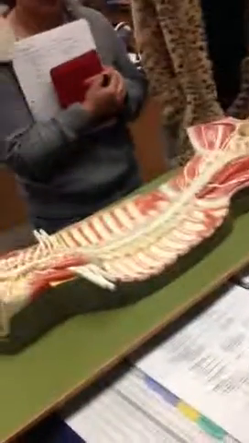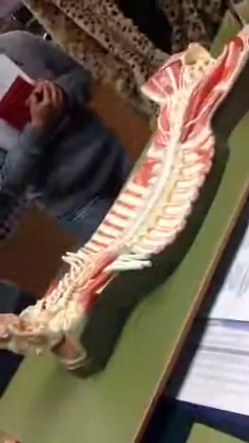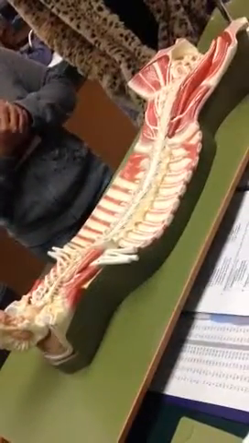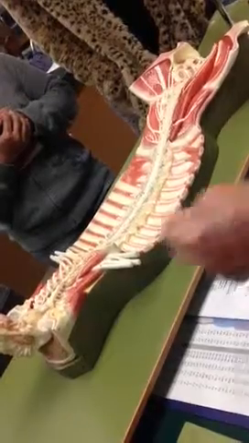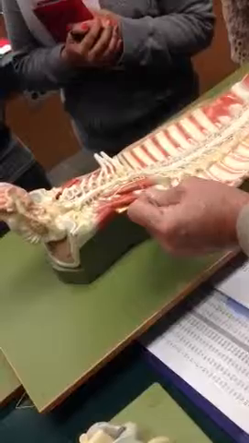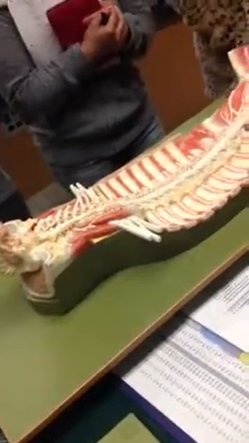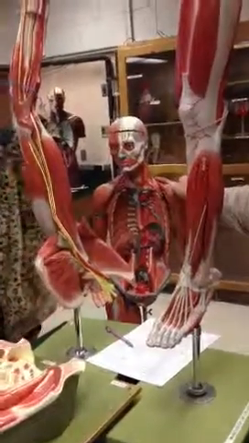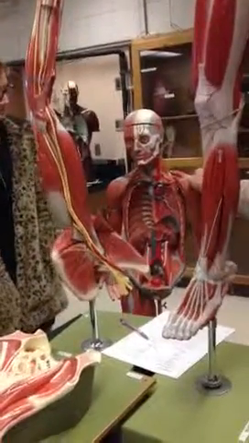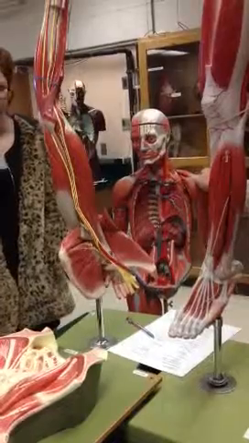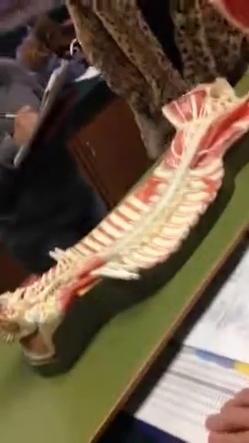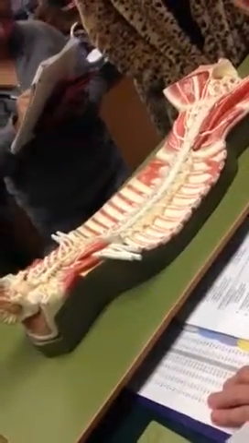Now, cervical plexus is C1 through C5, and the nerve you need to know on there, you can see listed as your phrenic nerve, and that's this nerve right here on top of the anterior scalene. You see it right there? See it right here. Okay, that's your phrenic nerve. What muscle does that innervate? Your diaphragm, exactly. It does not innervate the anterior scalene. Okay, we okay with that? So that's your cervical plexus.